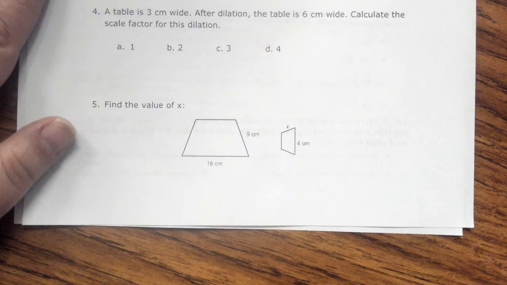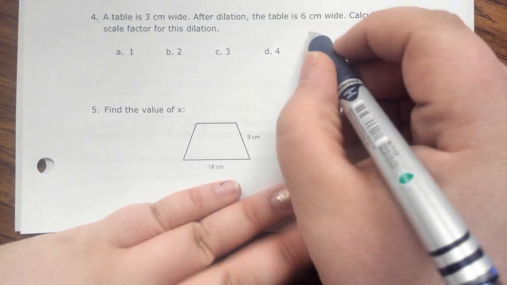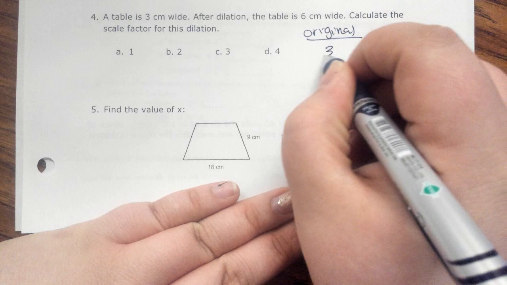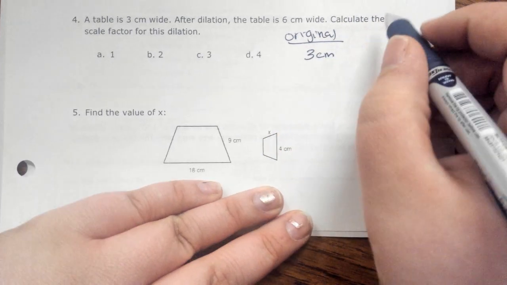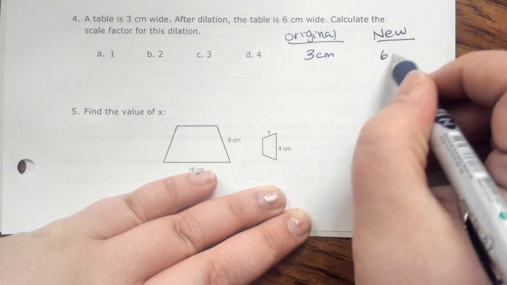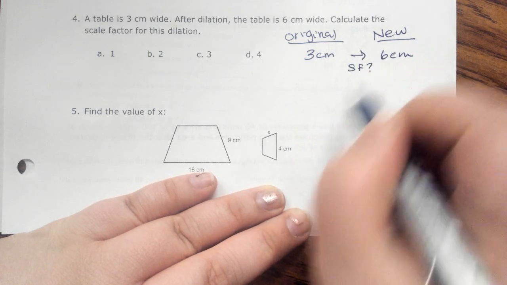Number 4 says that a table is 3 centimeters wide, and now after the dilation, the table is 6 centimeters wide. So let's calculate the scale factor used in that dilation. So we know that the original table was 3 centimeters, this tiny table, and the new table is 6 centimeters, and we want to know what was the scale factor.